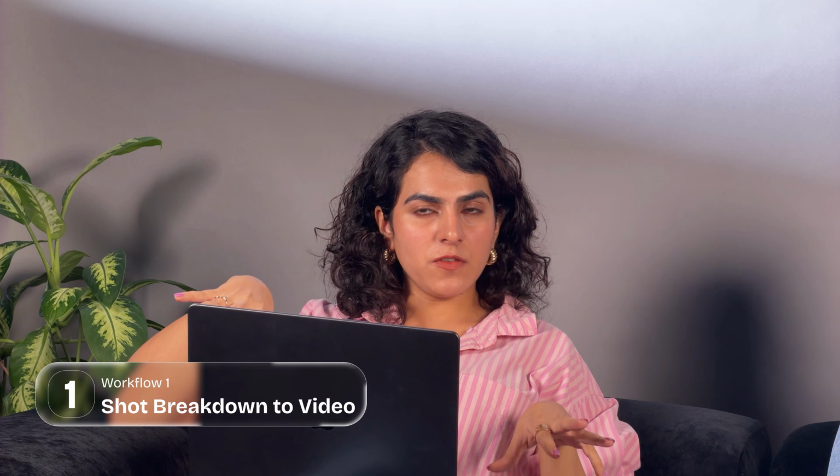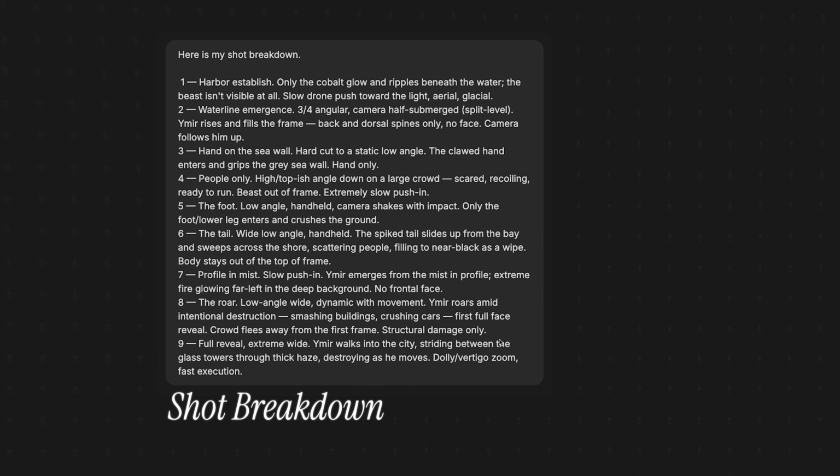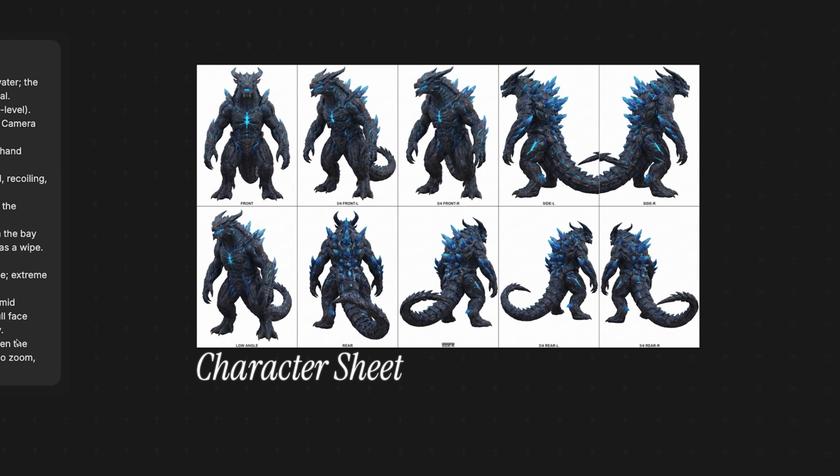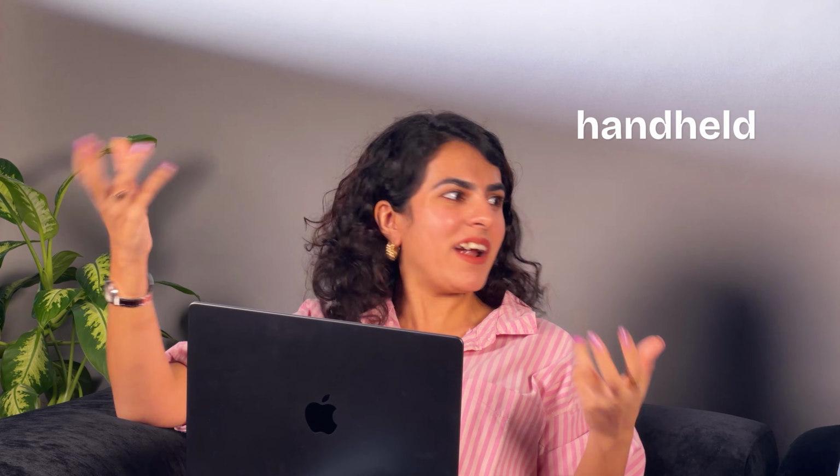So this particular workflow is great if you're an AD or a director and you're still exploring what your film should look like and what the camera treatment should be. So I had my short breakdown, a rough one, cast and location ready. But I was still confused what treatment should I go for? Like whether it should be handheld, dolly, or a mixture of both. So that's interesting. I'm sure a lot of directors would relate to that. So what did you do?